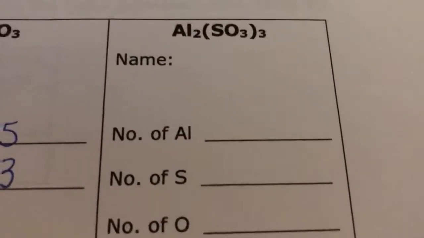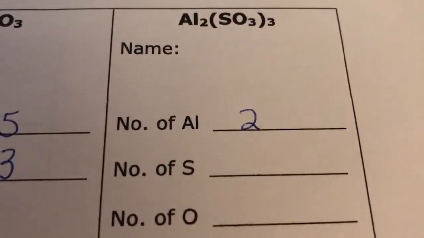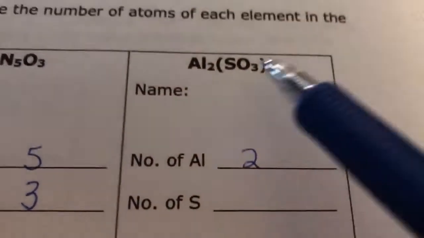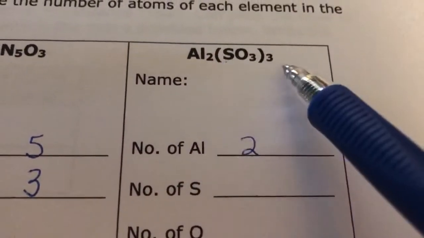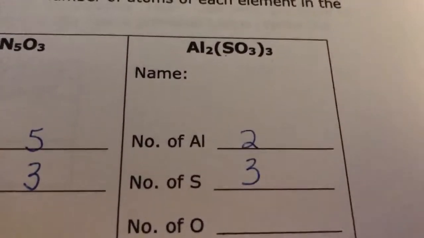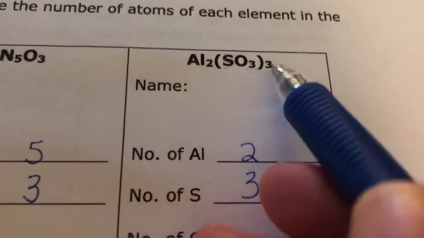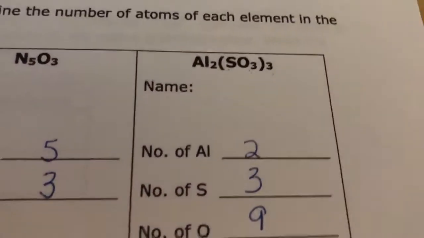And on this guy, you have aluminum sulfite. You have 2 aluminums. Inside the parentheses, you have 1 sulfur, but you have 3 sets. So 1 times 3 is 3. Inside the parentheses, you have 3 oxygens. 3 times 3 is 9.